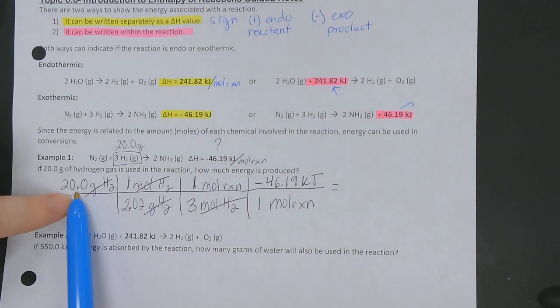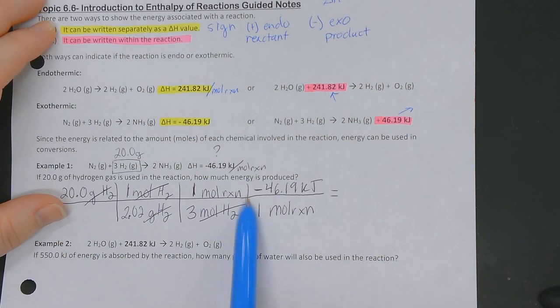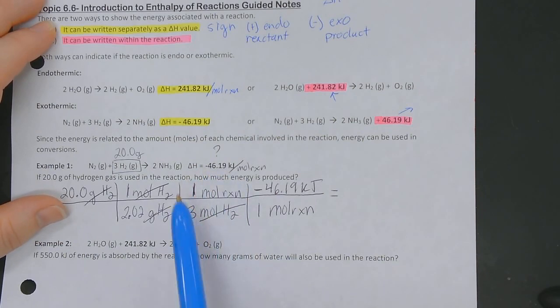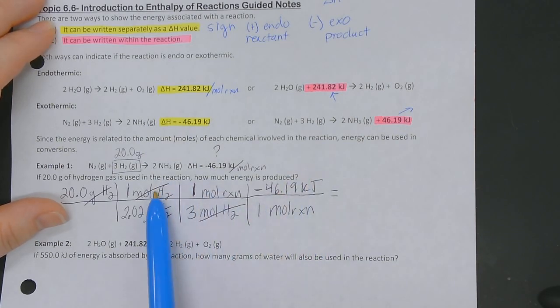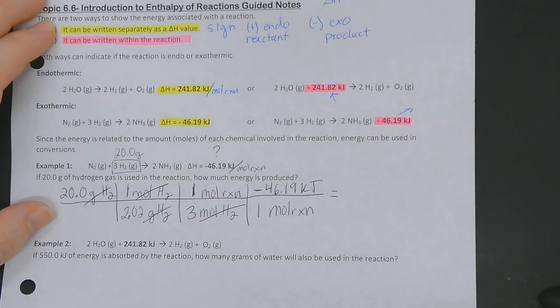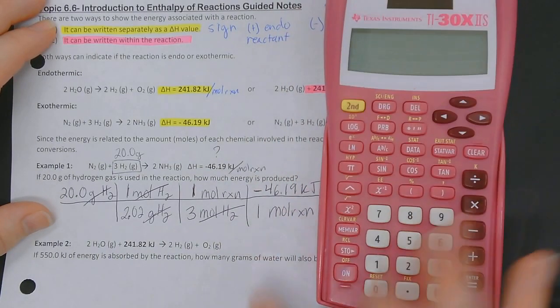So we're saying, okay, we know this relationship. I know how many moles of hydrogen I'm using in the reaction, and I know that the reaction produces this much energy. So if I can get to moles of hydrogen, I can use those relationships. So we're going to do that conversion. Now we just need to do some math.